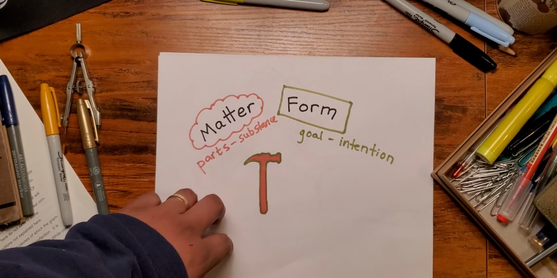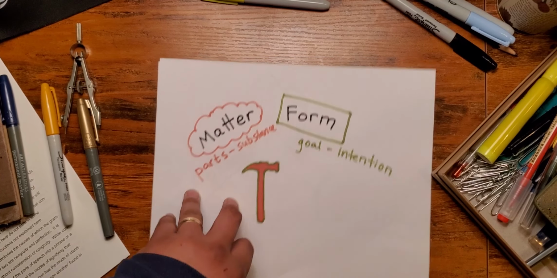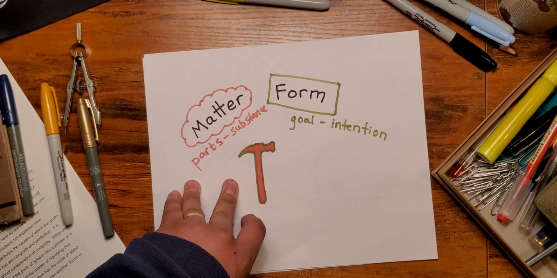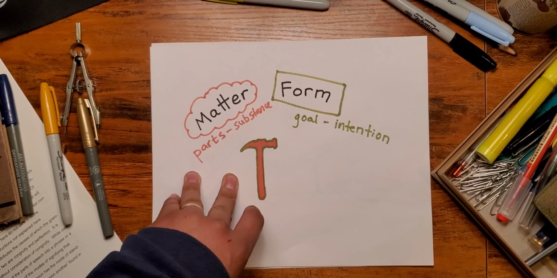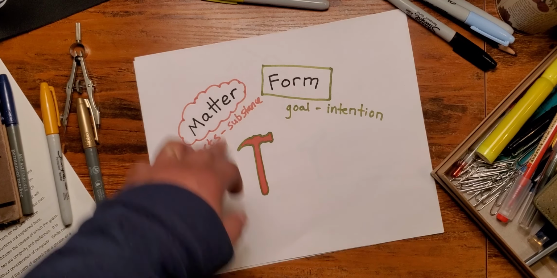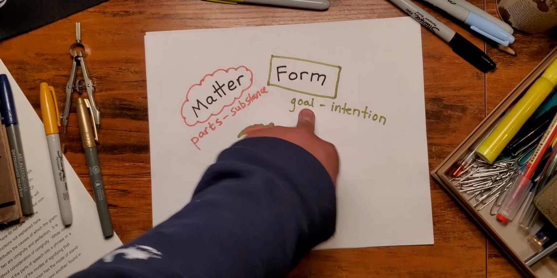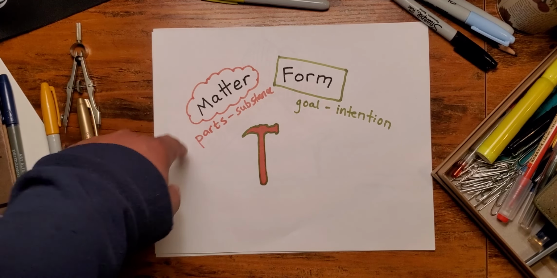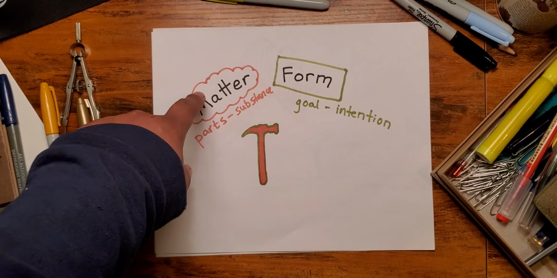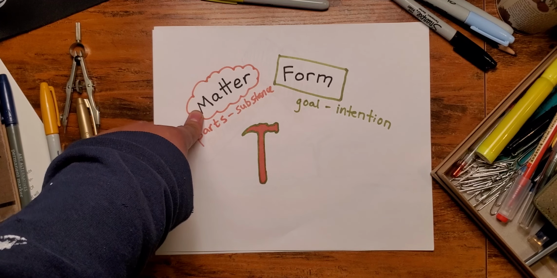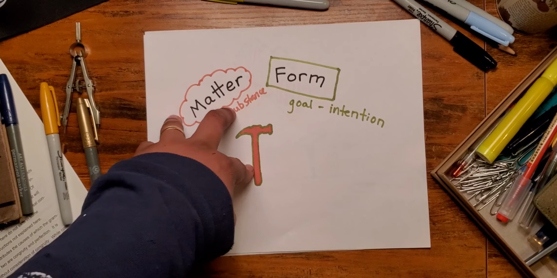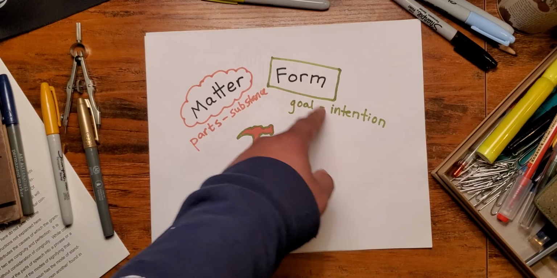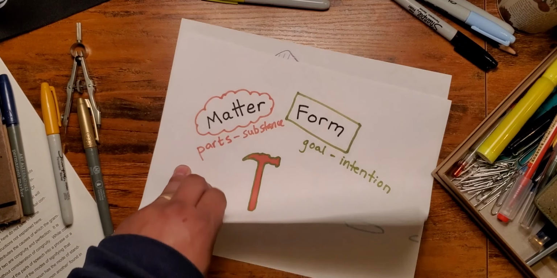Well, I propose that each of the parts of language, phonology, morphology, syntax, semantics, and pragmatics, are ordered to one another as matter is ordered to form. That is, each of the antecedent parts is what is used in every successive art to reach some intended goal. So let me explain.